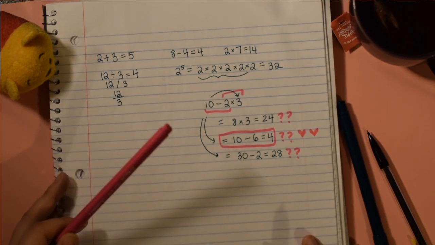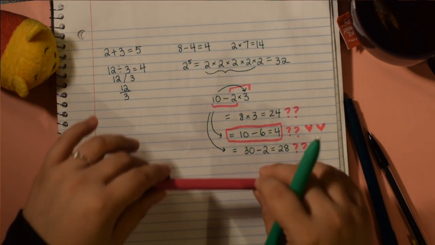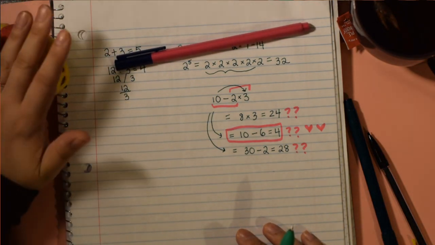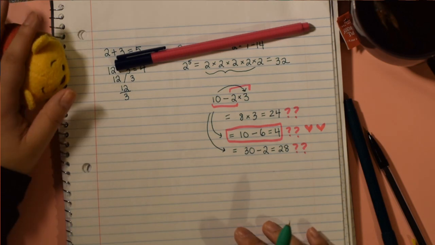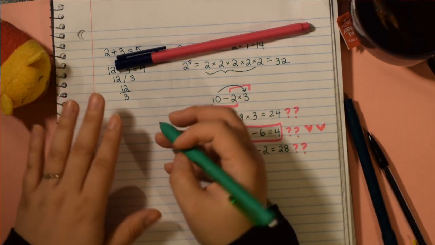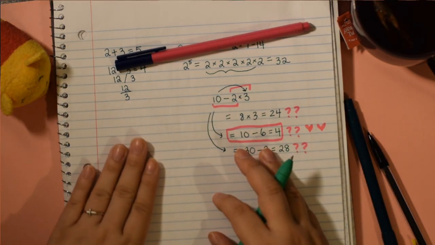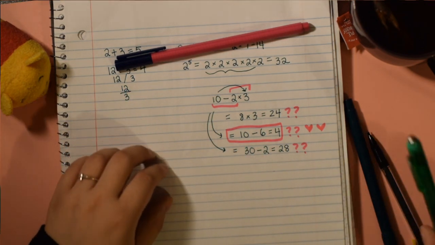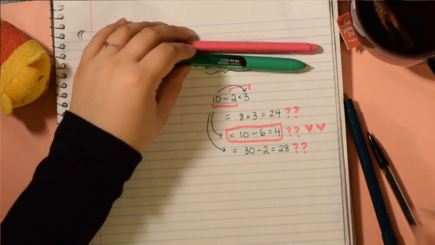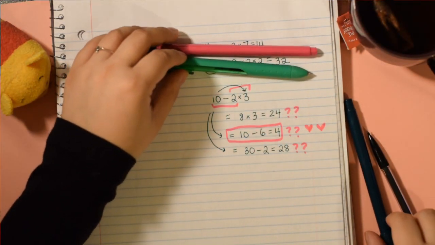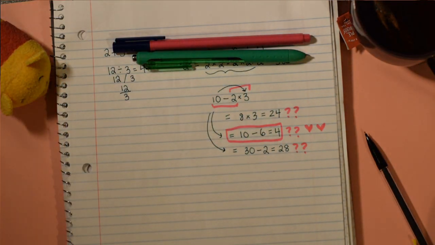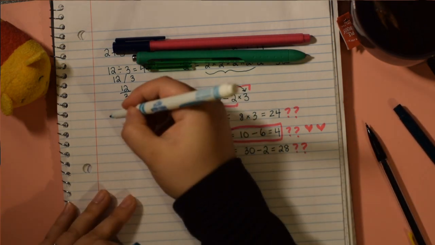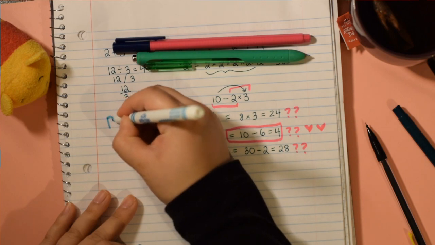So a very common acronym, maybe a mnemonic, don't really know which one's which, is PEMDAS. PEMDAS. And you might have heard this in school or, I don't know, maybe just around. But that is our mnemonic for the order of operations.